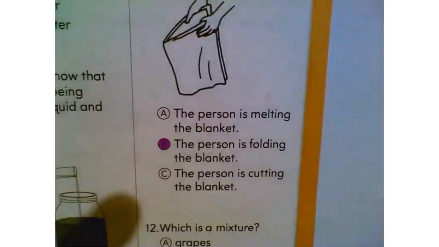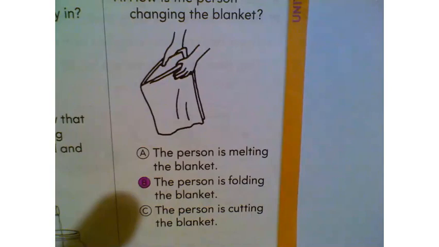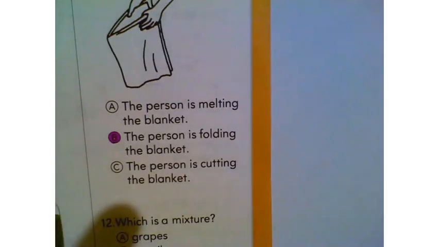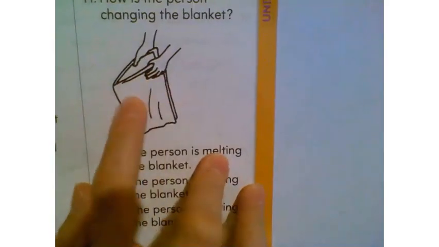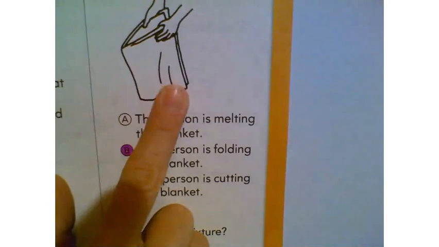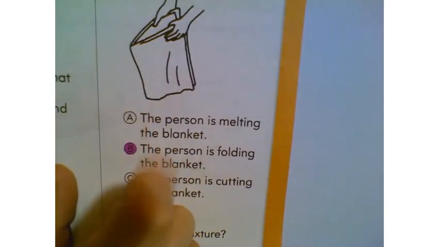For number 11, it says, how is this person changing the blanket? A said they're melting the blanket. I don't see any melting going on. And C said they're cutting the blanket. And I don't see any scissors there cutting it. So I went with B. The person is folding the blanket, and therefore it's changing the shape of the blanket.